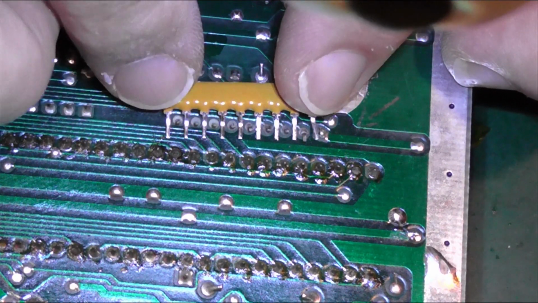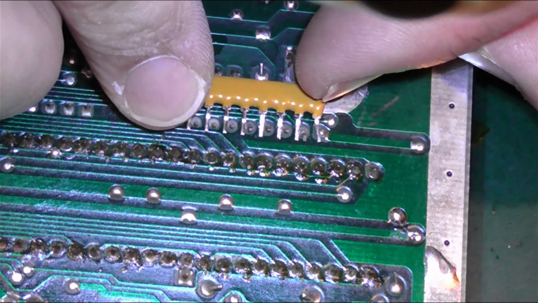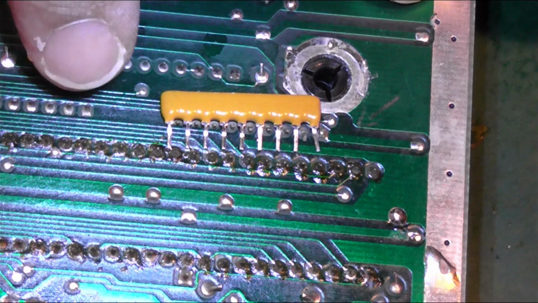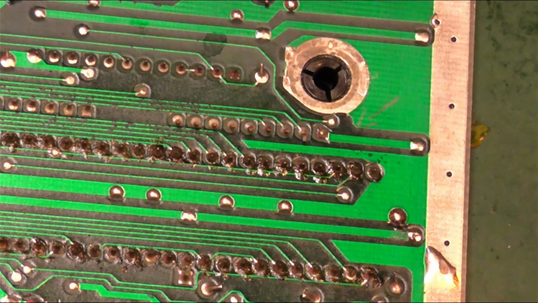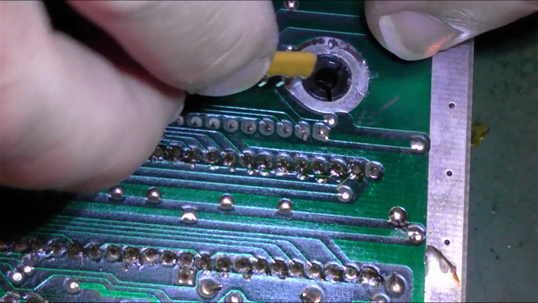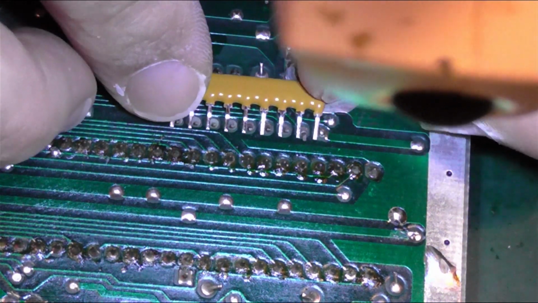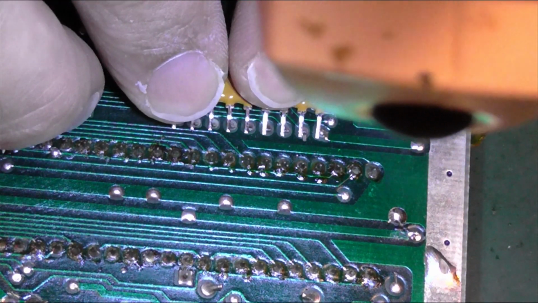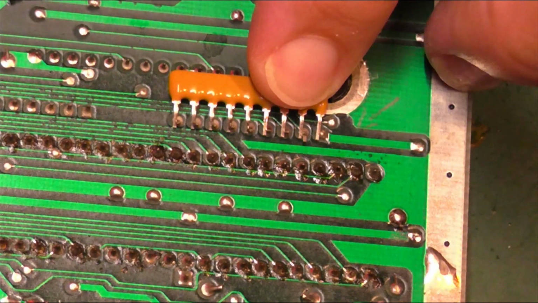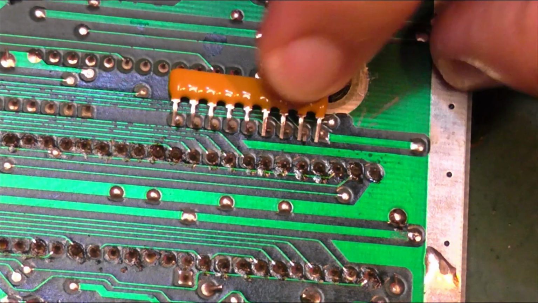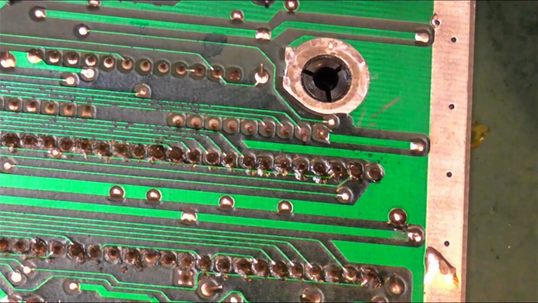In fact, given the positioning of this chip here, it might make sense to solder to the side of all of them actually, so I'll straighten that pin 1 back out, because that will fit in there really quite nicely if I can get that solder flowing.